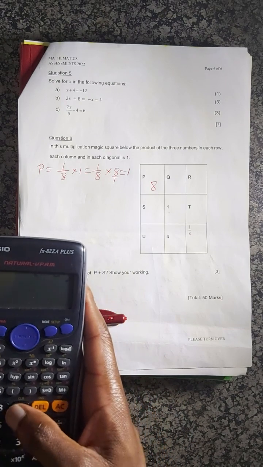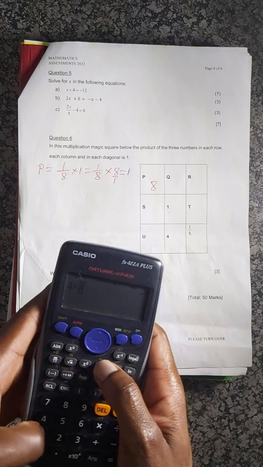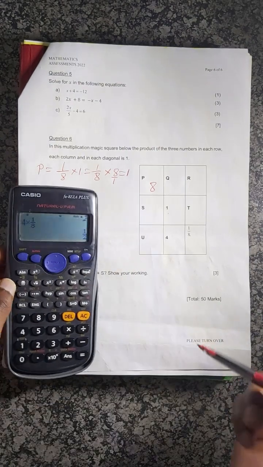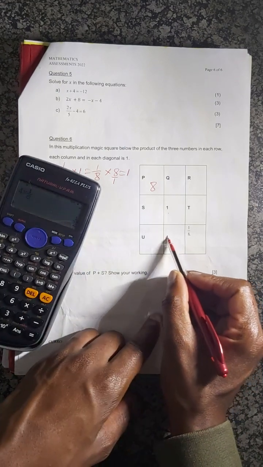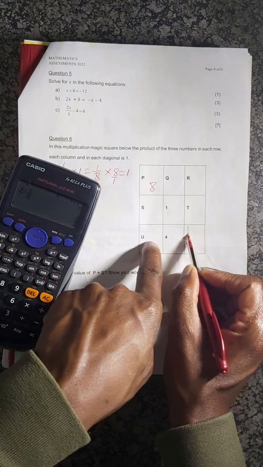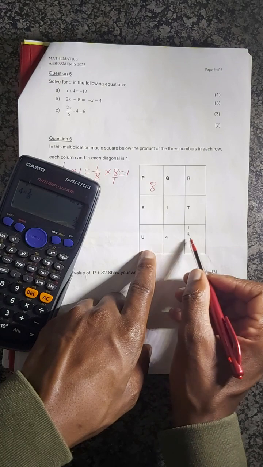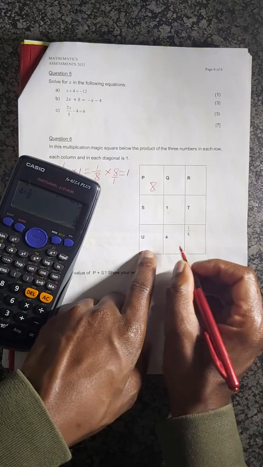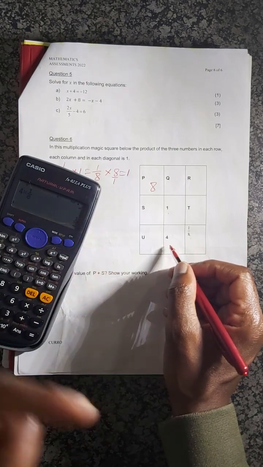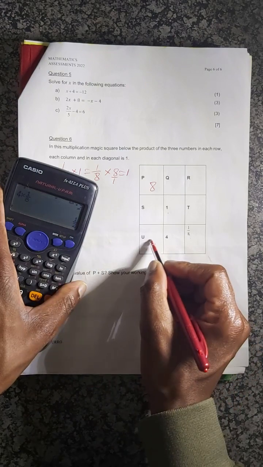So when I say 4 multiplied by 1 over 8, I get 1 over 2, but 1 over 2 is not my answer. I'm saying this number multiplied by this number is 1 over 2, but I need the number that is here, which is going to give me 1 when I multiply it with this one and this one. So here what I have to do is to take this 1 over 2 and get its inverse. That inverse of the 1 over 2 is my u.